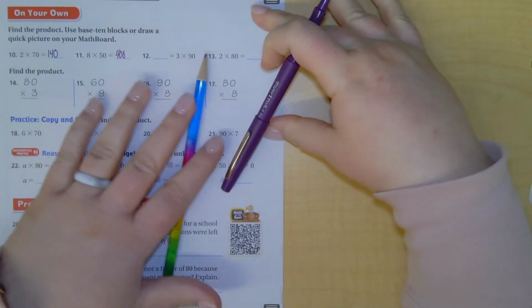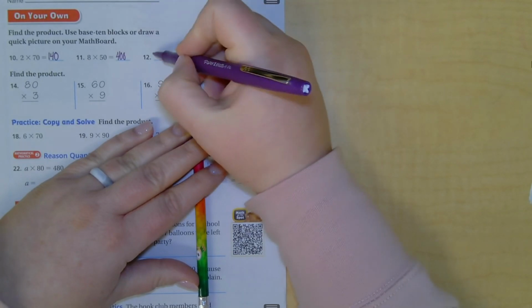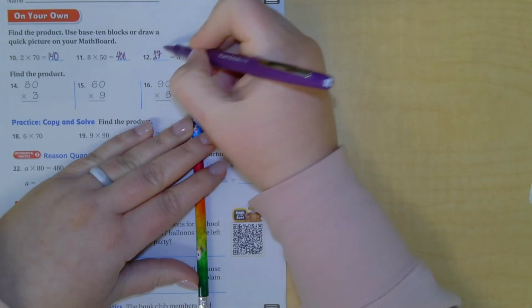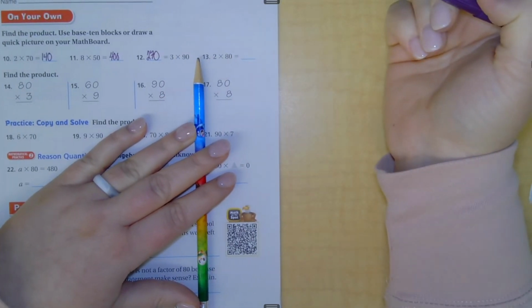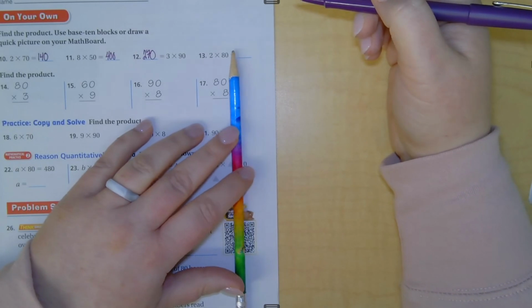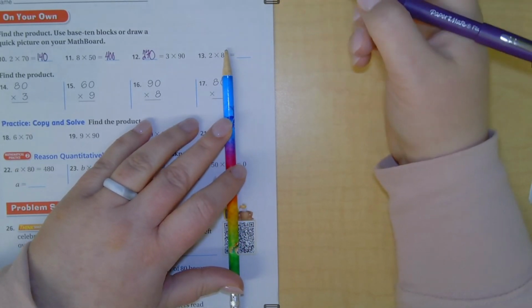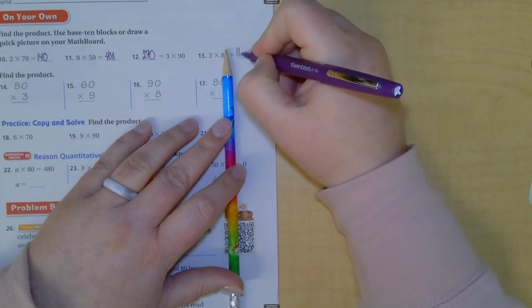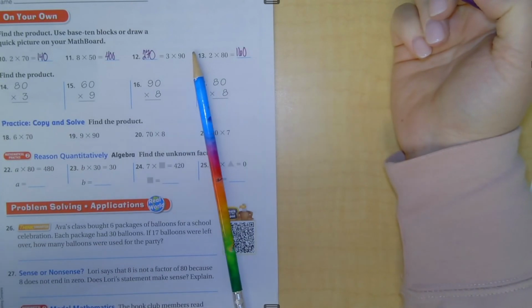3 times 90. Cover up that 0. 3 times 9, I know that's 27. Put your zeros back. If there's a 0 here, I put a 0 here. And you have 270. 2 times 80. Cover up that 0. 2 times 8, 16. Put your 0 back. 160.